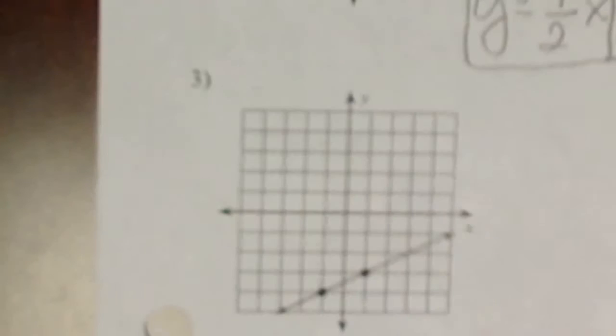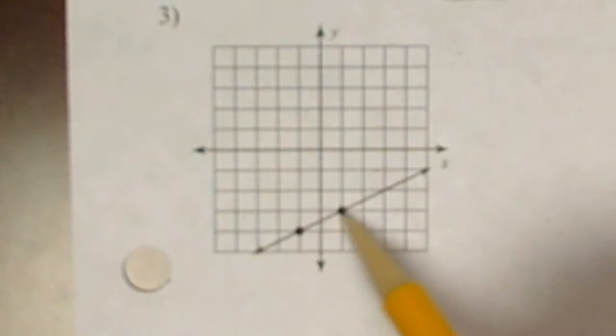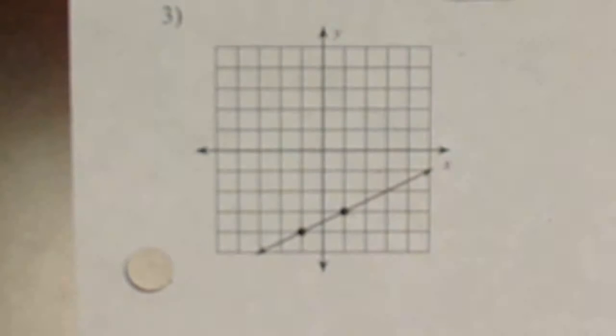Okay, so let's try another one real quick. I'm going to move up to number 3 here. Again, what we're looking for is 2 grid crossings, 2 points where the line is crossing where the grids are crossing each other so we can identify them. That would be here and here. This worksheet was nice enough to identify the points, making it easier for the video. Let me see if I can zoom in just a little bit.